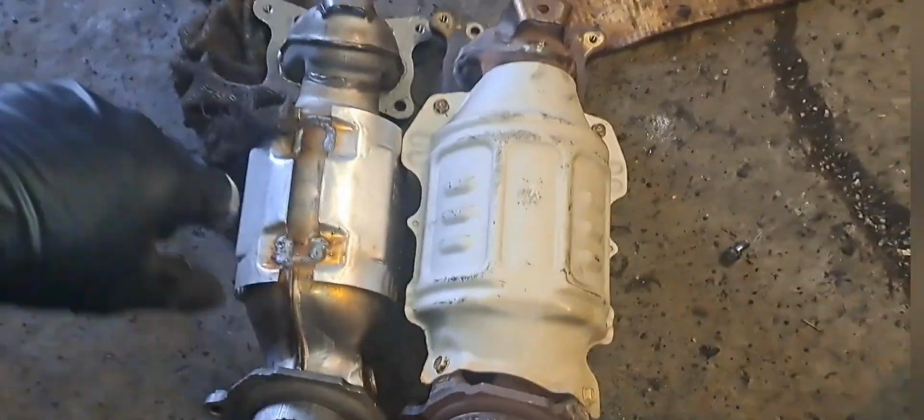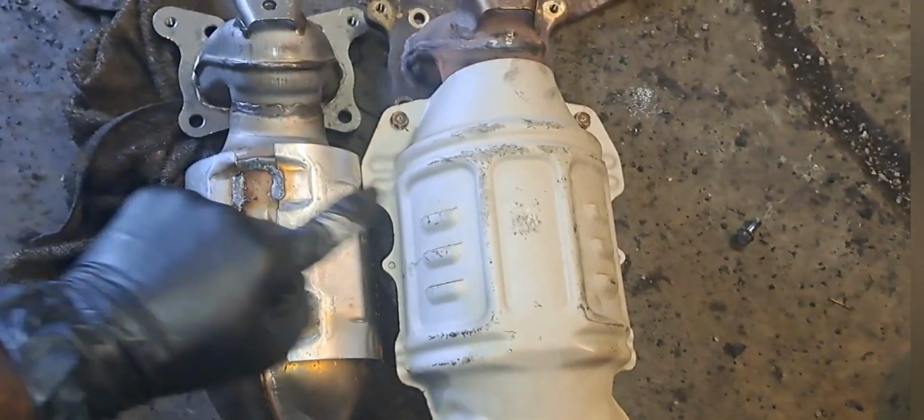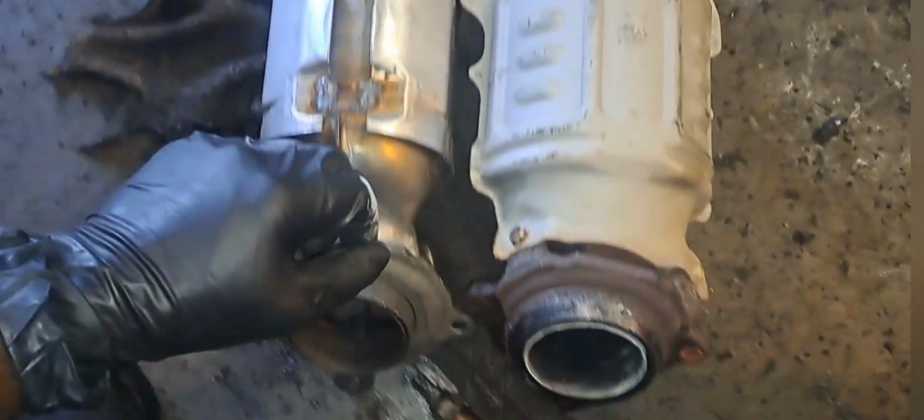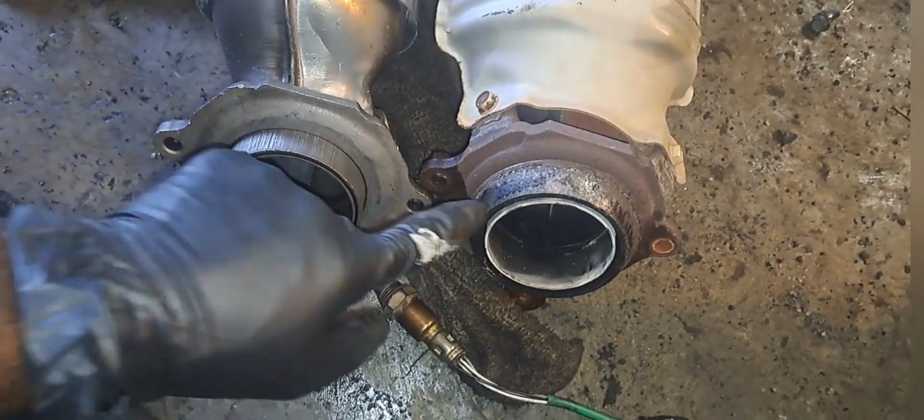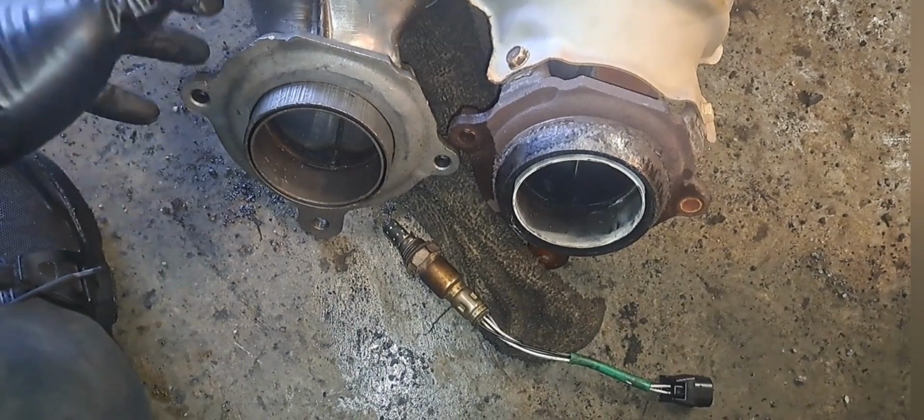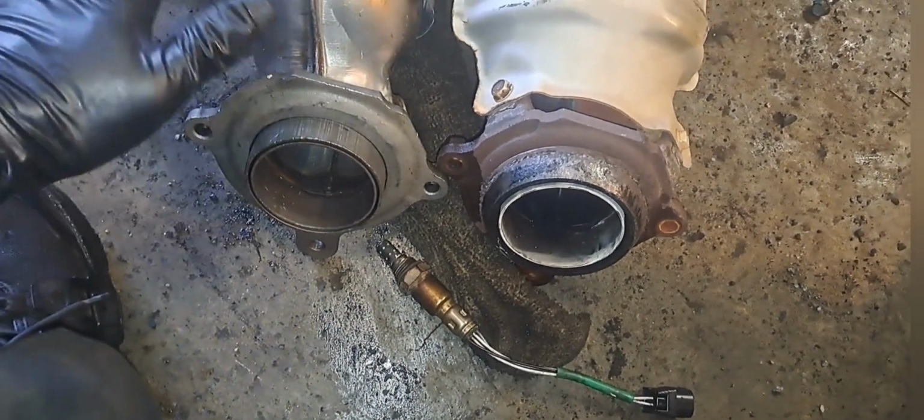This is reusable. I do need two hands. This is the back. So it'll come with its own heat shield. You cannot reuse the factory one. But like I said, I'm gonna get this donut gasket off, and everything hopefully should line up properly.